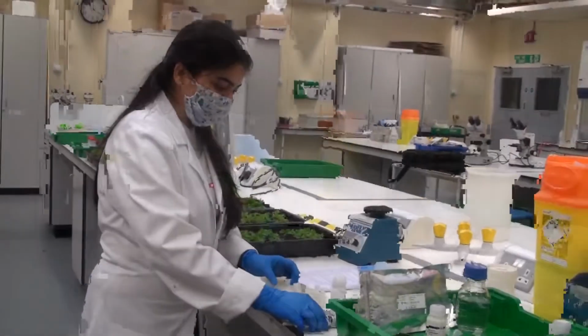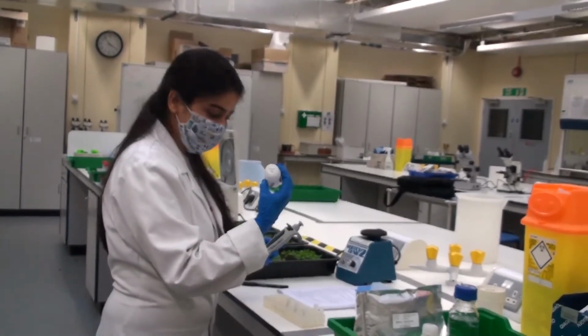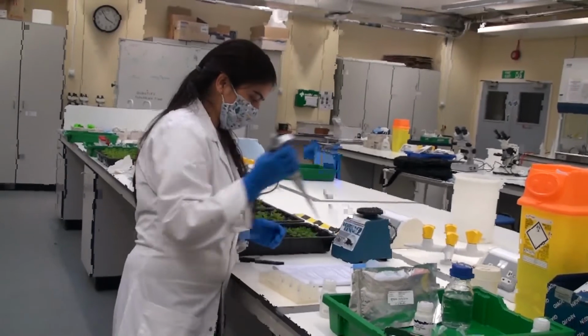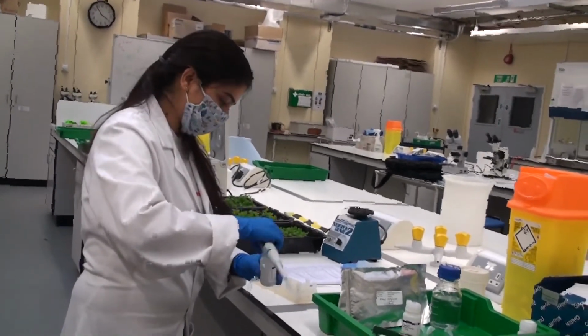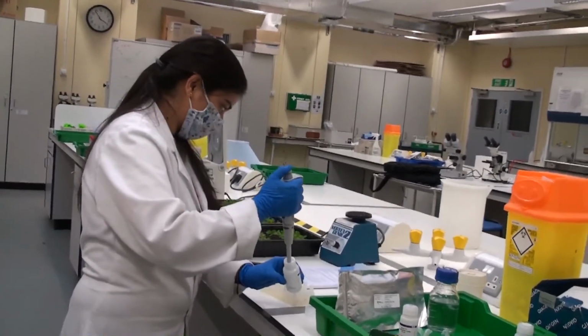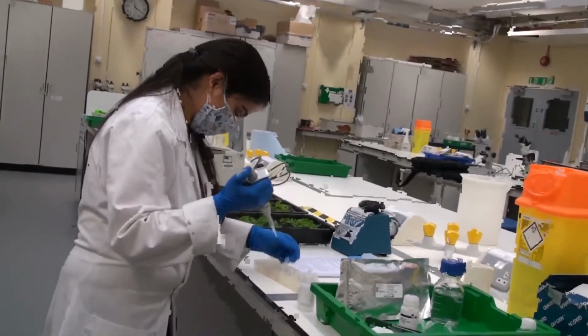Now, time for washing the column. So we have the washing buffer. According to the manufacturer protocol, we have to add 500 microliter of washing buffer to each column.